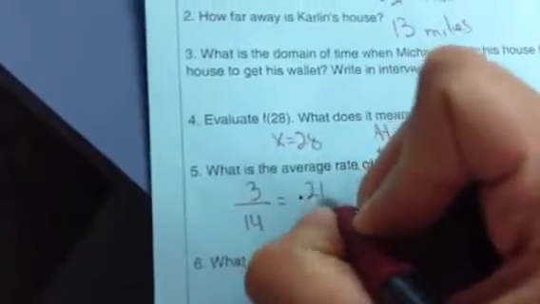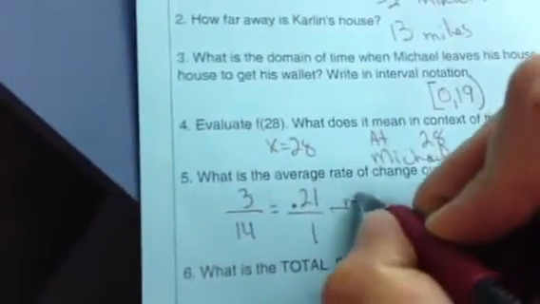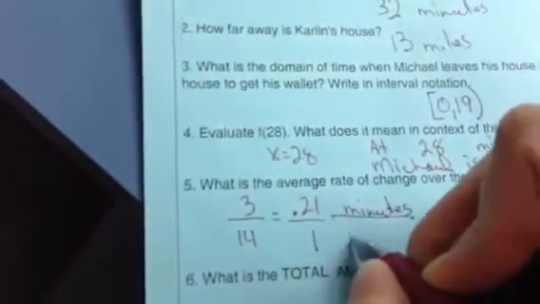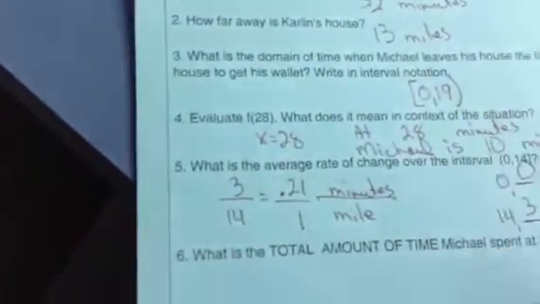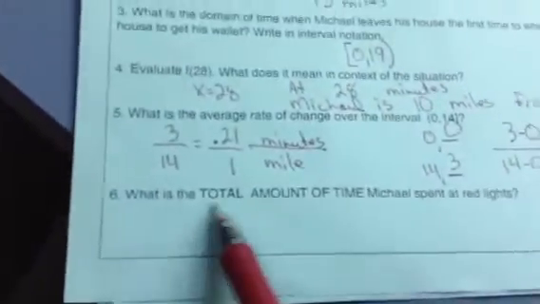And what do those numbers mean? It doesn't matter if you use this or use this. X is all about time. So it's how many minutes per mile. Y are the miles. And what's the total amount of time Michael spent at red lights?